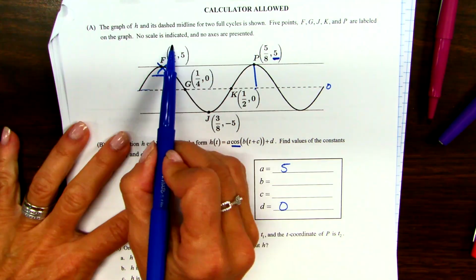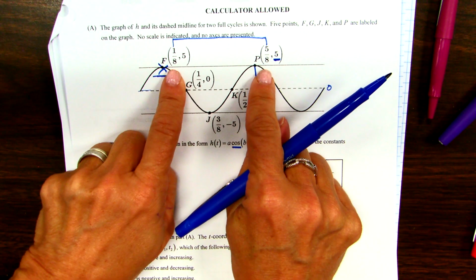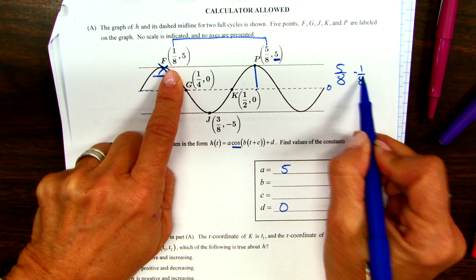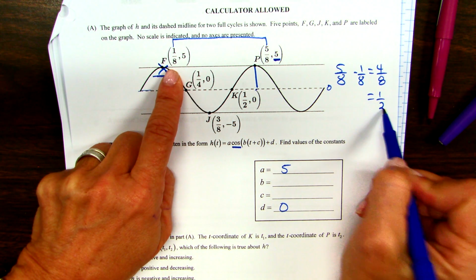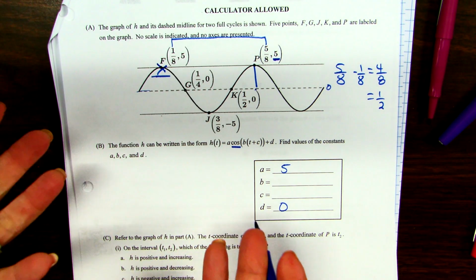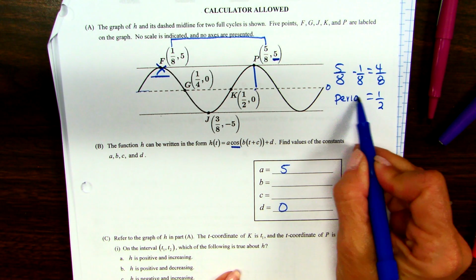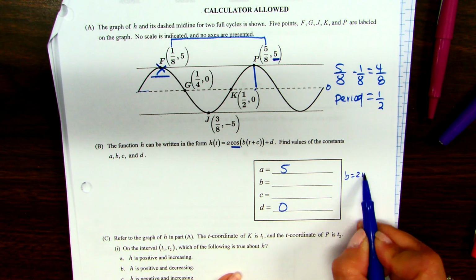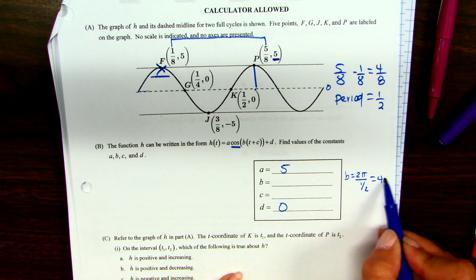That's my distance from here to here. Any 5 points, I'm going to use these 5. 1, 2, 3, 5. So it's 5/8 minus 1/8 is 4/8 or 1/2. Now this is a calculator one. I don't think it's a fraction on the test, but you could have used your calculator on this. So my period is 1/2. You good on that, Jackson? Okay, but I need b, which is 2 pi divided by 1/2. Keep, change, flip. 4 pi.